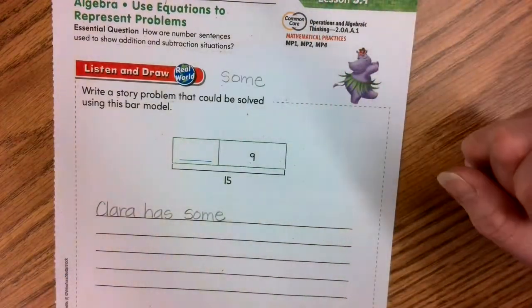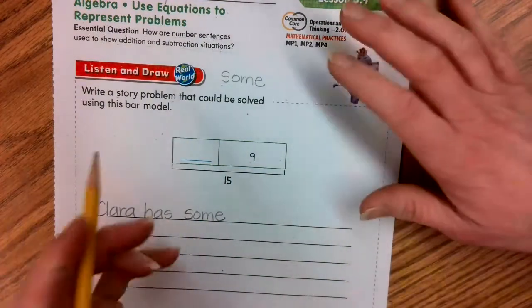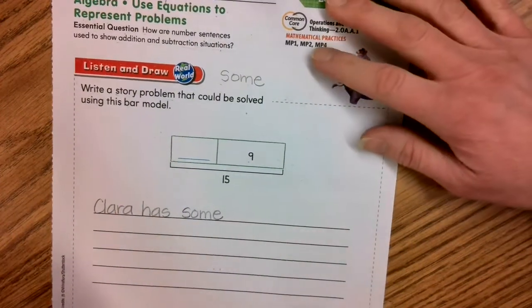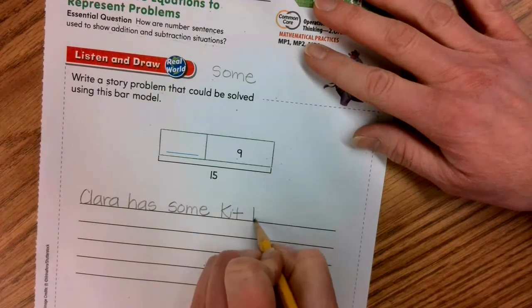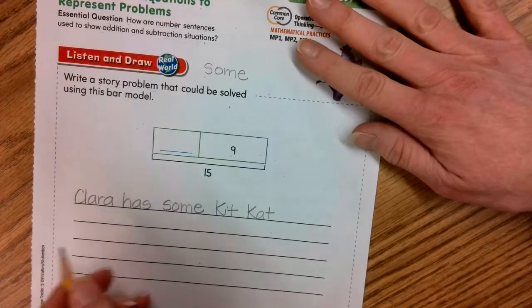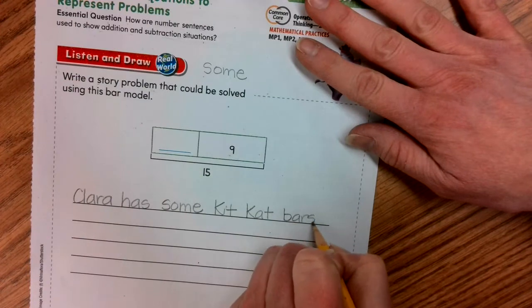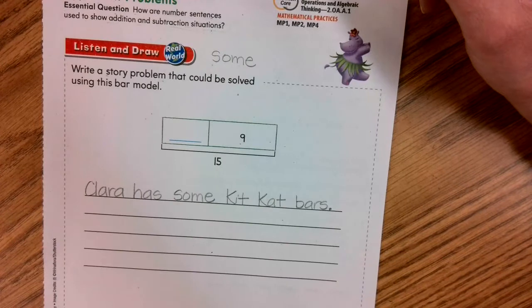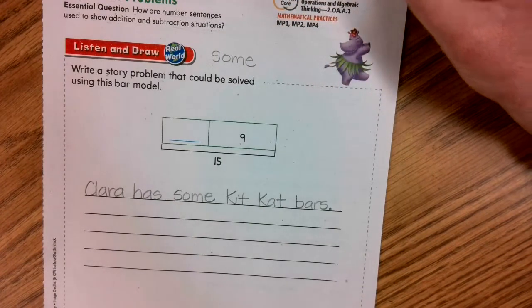And we talked about in class how bar models can oftentimes look like Kit Kat bars if both the pieces down on top are the same. So we could say Clara has some Kit Kat bars. So we'd want to pretend she is not a dog because that would make her very sick. Here's our first sentence. Clara has some Kit Kat bars.